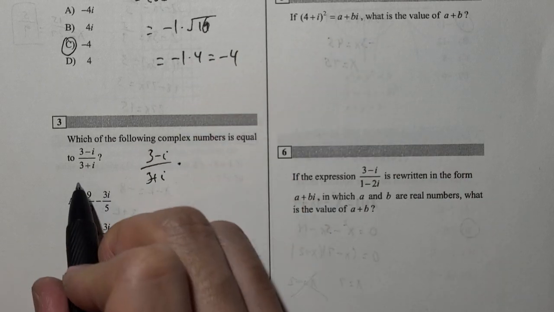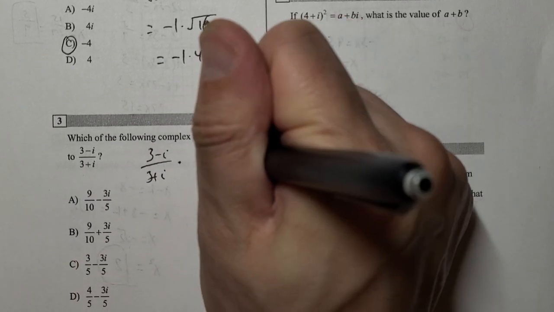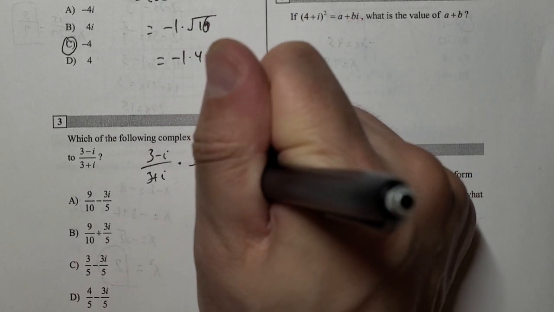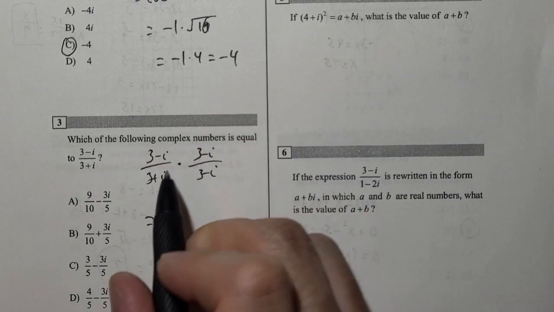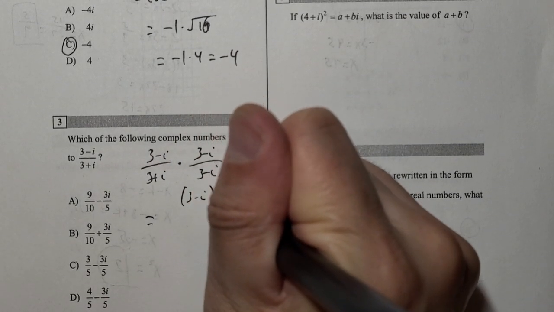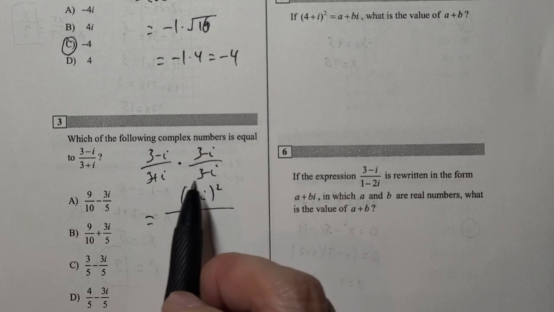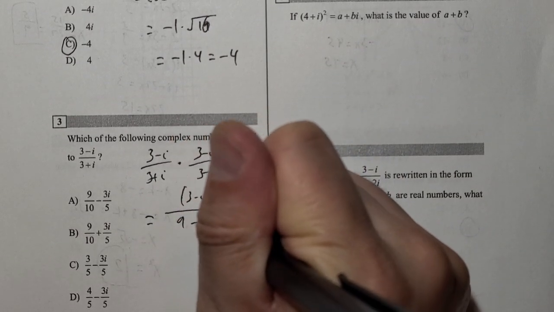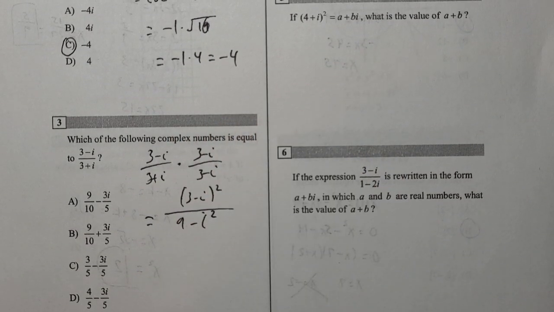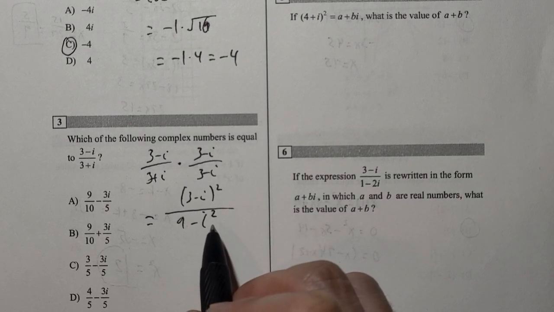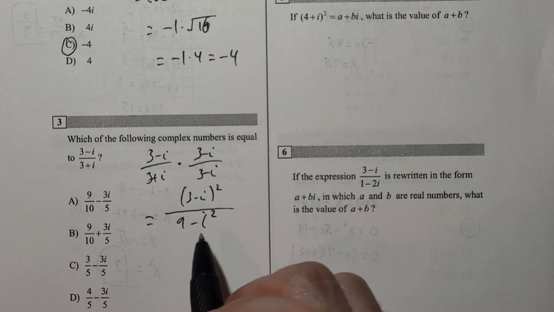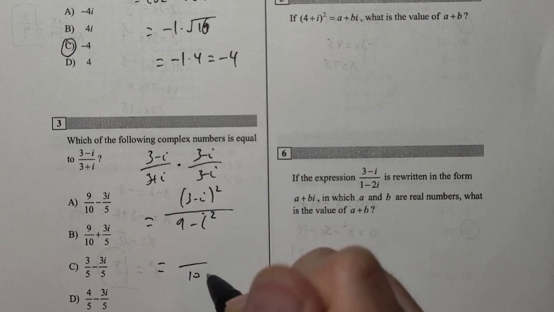So instead of 3 plus i, we want to multiply by 3 minus i on the top and the bottom. So on the top, we would get 3 minus i squared. Okay, we'll leave that alone first. The bottom, we would have a difference of squares. So it'll be 9 minus i squared. What's i squared? That's negative 1. 9 minus negative 1, that's 10. Okay?